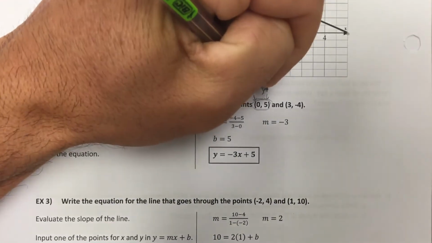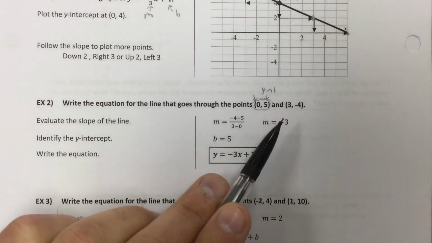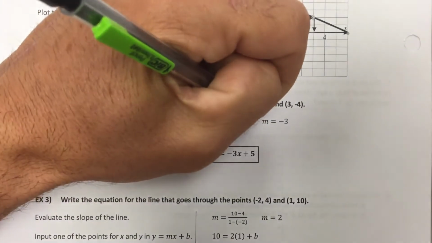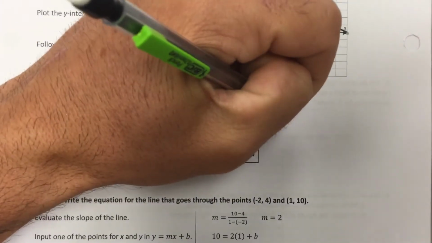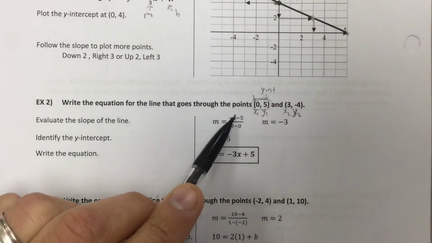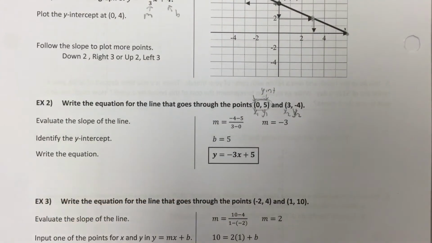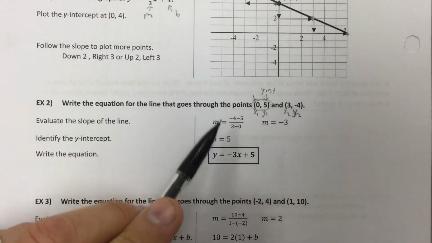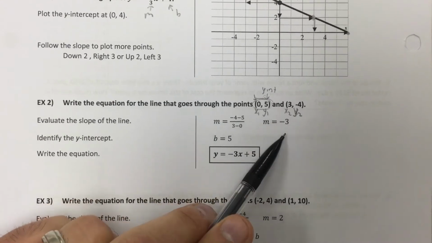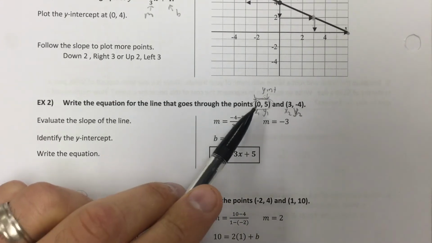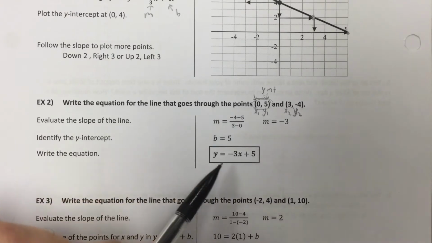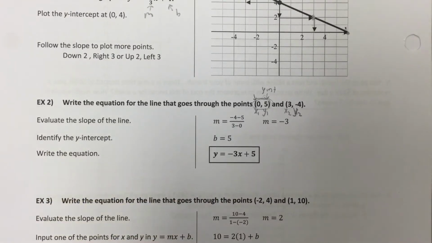So that's your y-intercept, or your b. And then, if it's 2 points, we always want to find the slope. So I call this x1, y1, x2, y2, just like last lesson. So it's negative 4 minus 5 over 3 minus 0, which would be negative 9 over 3, or negative 3. And I know my b is 5 because, and only because, my x value is 0 here. So my equation becomes y equals negative 3x plus 5.